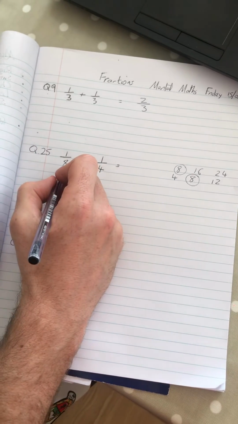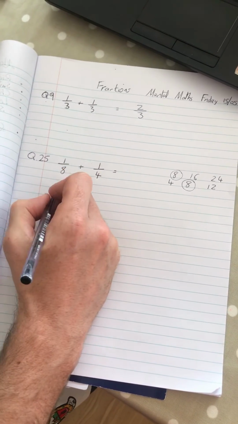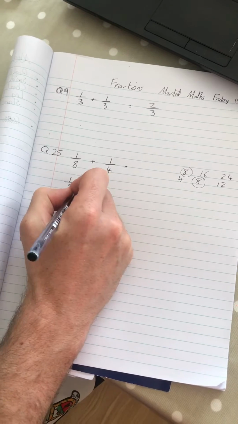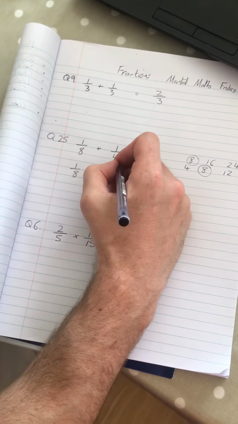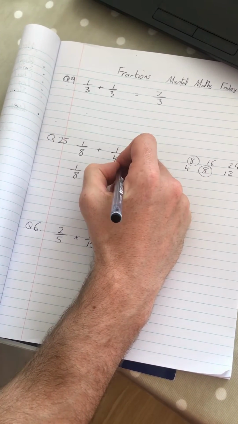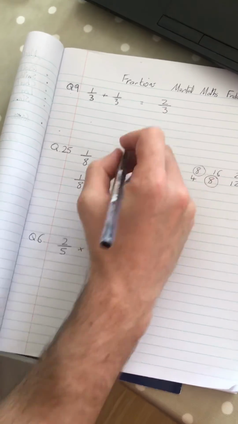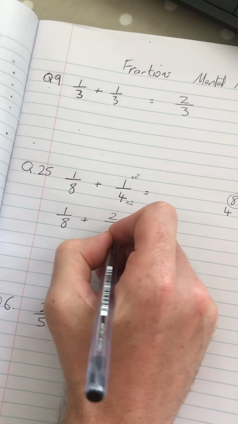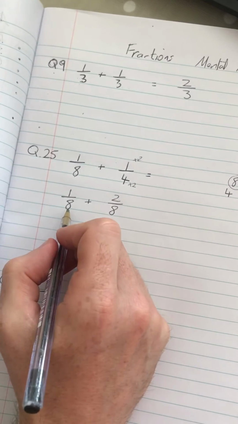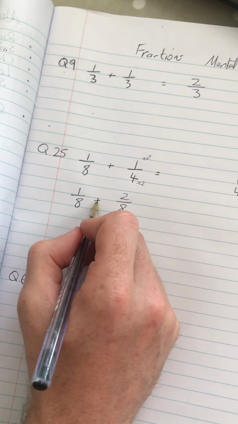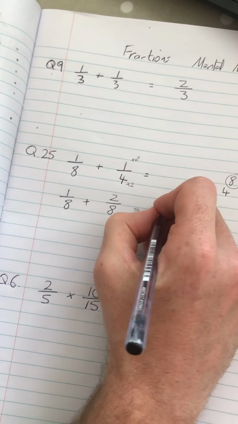So this one is already 1/8, so we keep it as 8ths; that'll stay as 1/8. This one, a quarter: to go from 4 to 8, we multiply by 2, so you must do the same thing on top. So that's the same as 2/8. Now once we have a common denominator, 1/8 plus 2/8 is equal to 3/8.